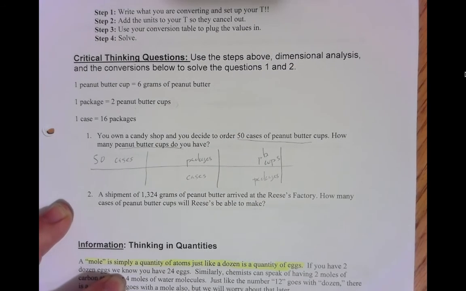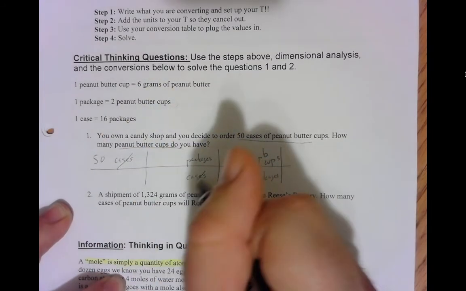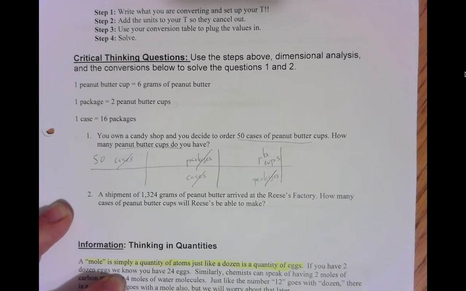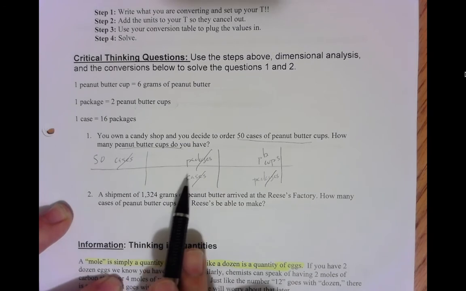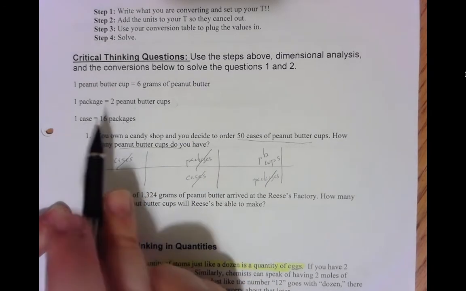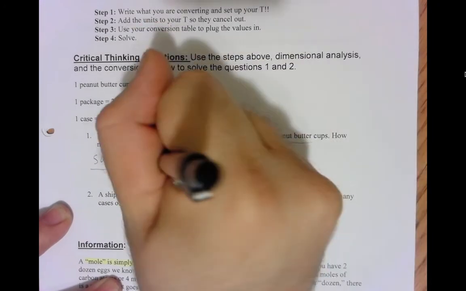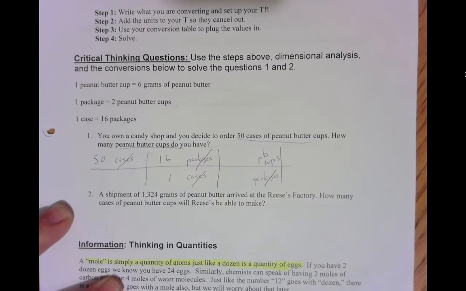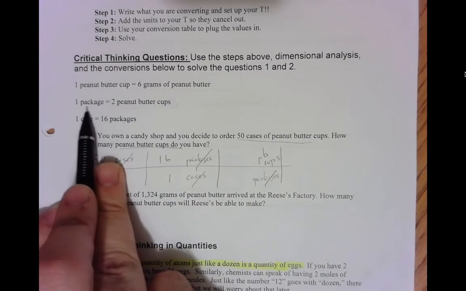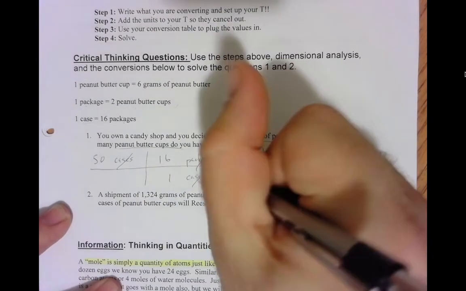Remember guys, step 2 is writing our units in so they cancel. Note, before I go to step 3, there are no numbers, only units written in my T. So we can look, we would see we have cases and packages. So we need to use a conversion that has cases and packages. We put a 1 next to case, 16 next to packages. The next one, packages and peanut butter cups. So we look for that conversion. We put a 1 next to package and a 2 next to peanut butter cup.